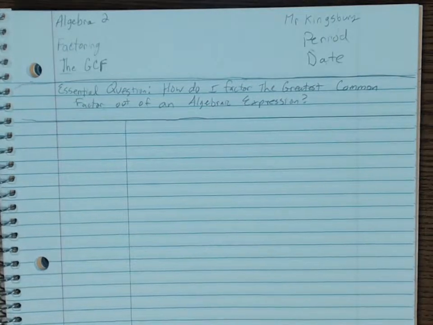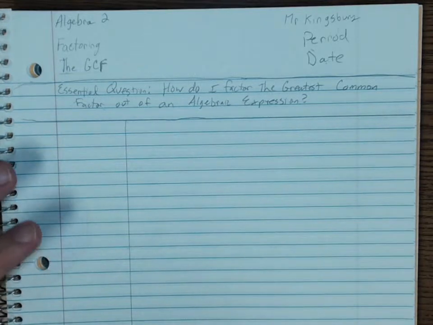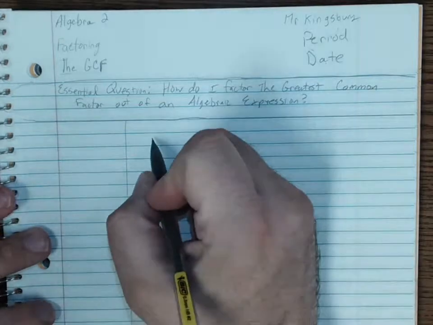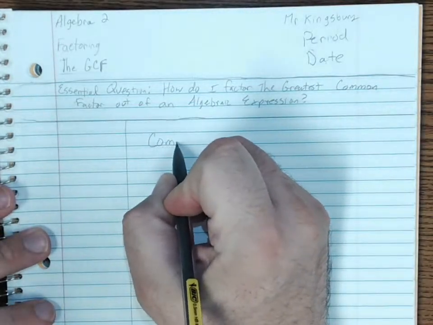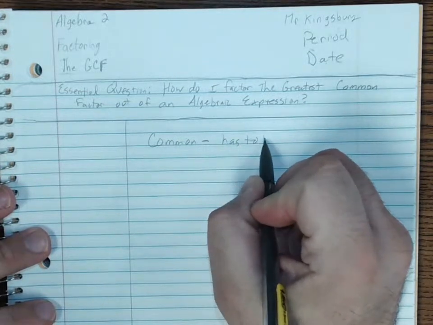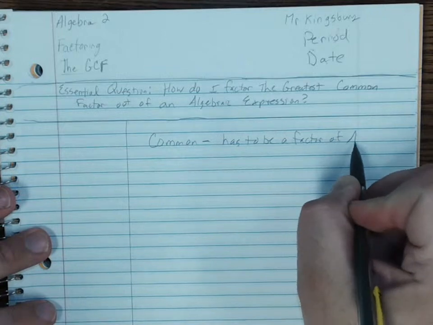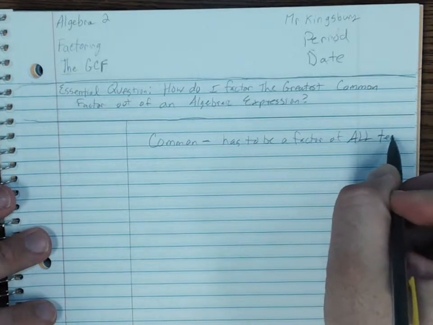It's not as hard as you think, but it does require a little knowledge of math facts and a little understanding of what a few things mean. So for starters, let's begin with the word common. Common means that it has to be a factor of all the terms.